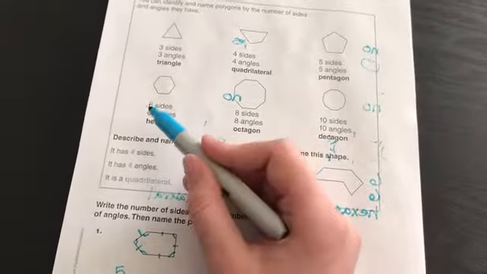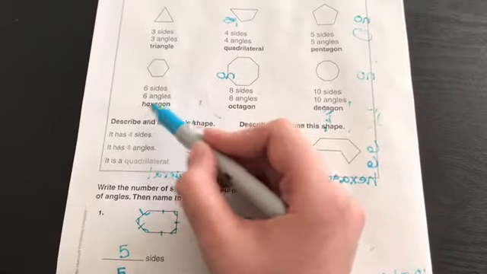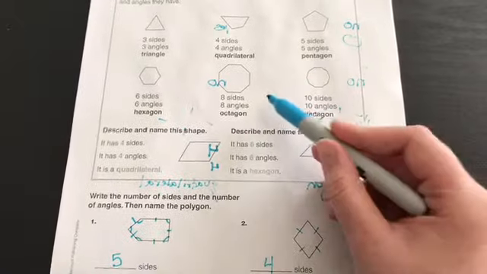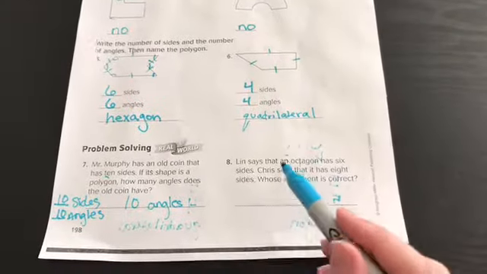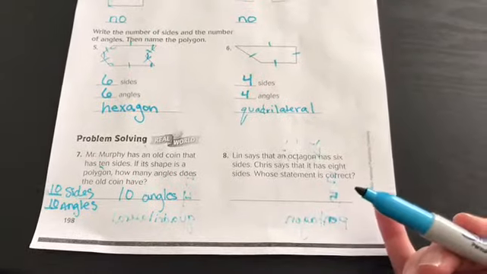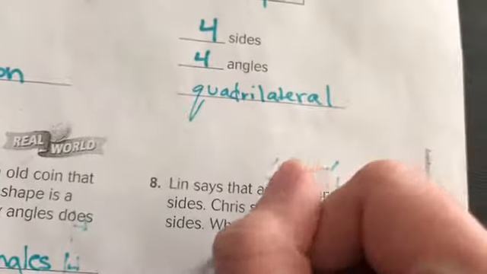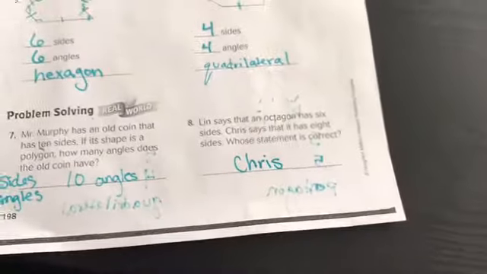Well, I see that 6 sides is actually called a hexagon. So that's not quite right, is it? I see that 8 sides is called an octagon. Who said that that was right? Well, Chris says that an octagon has 8 sides. Is that right? I think so. I think we're going to say that Chris is right because an octagon does have 8 sides. It's a hexagon that has 6 sides.